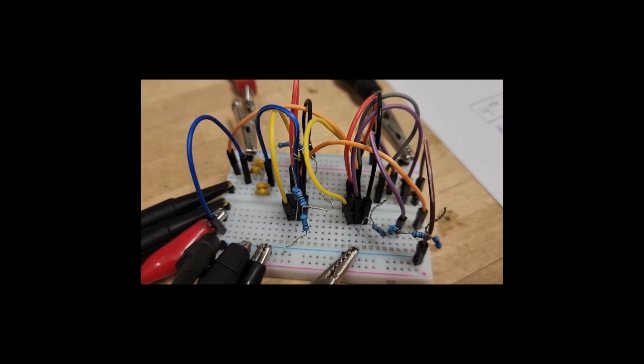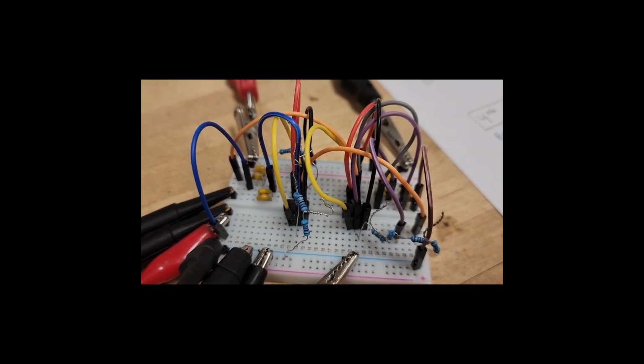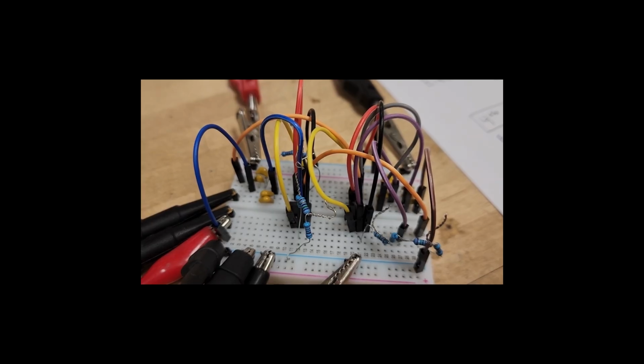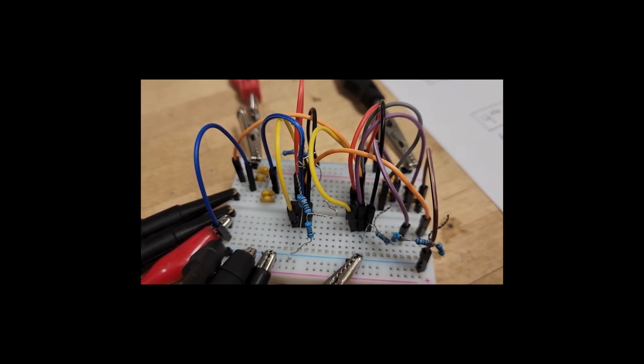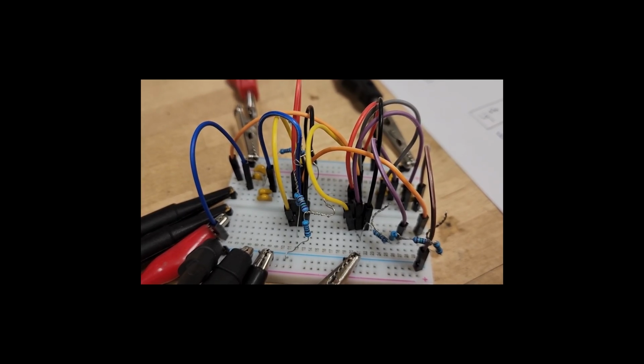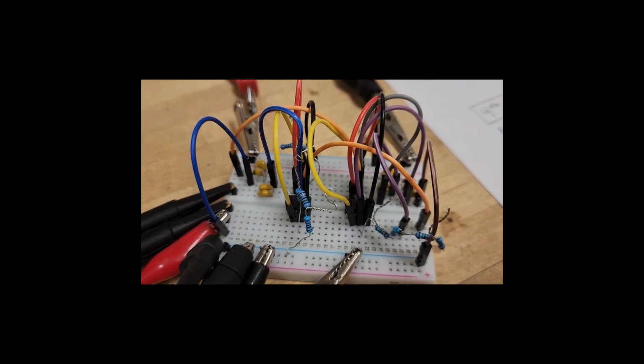Later, I will show the actual artifacts on the oscilloscope so you can see what I'm talking about.